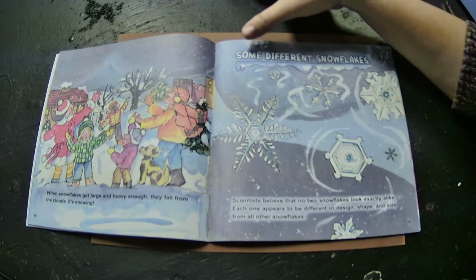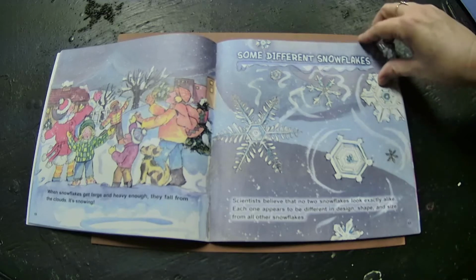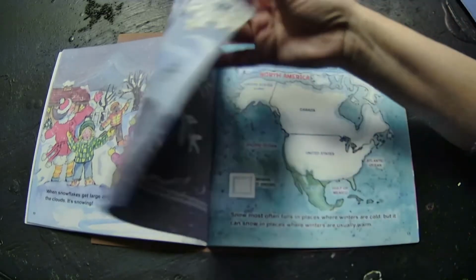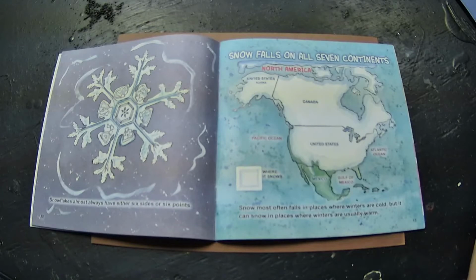So right here it says some different snowflakes. Scientists believe that no two snowflakes look exactly alike. Each one appears to be different in design, shape, and size from all other snowflakes. Snowflakes almost always have 6 sides or 6 points.